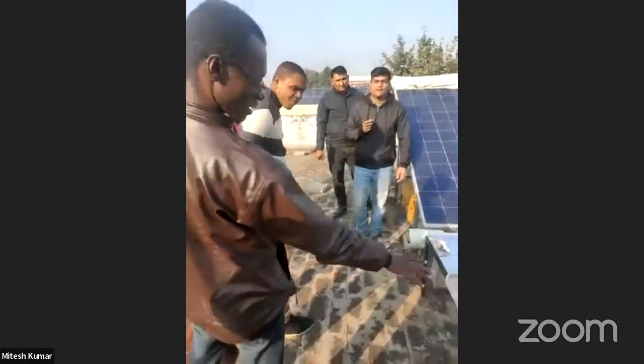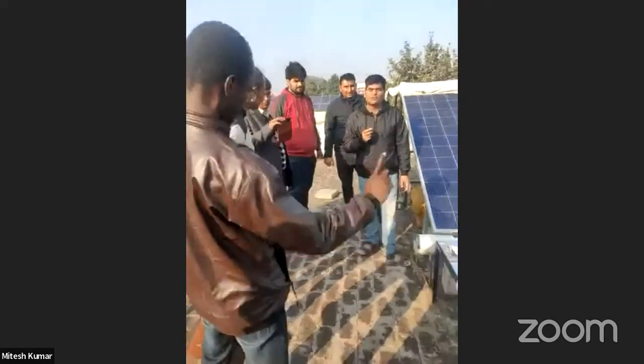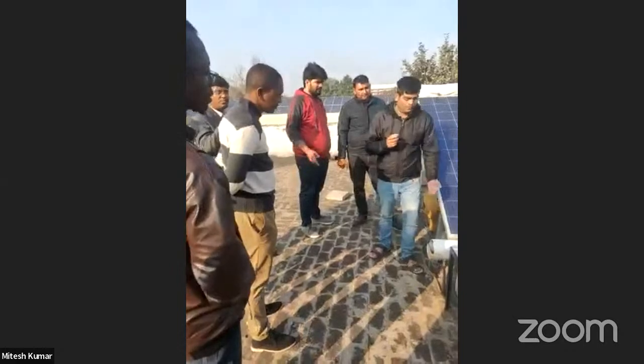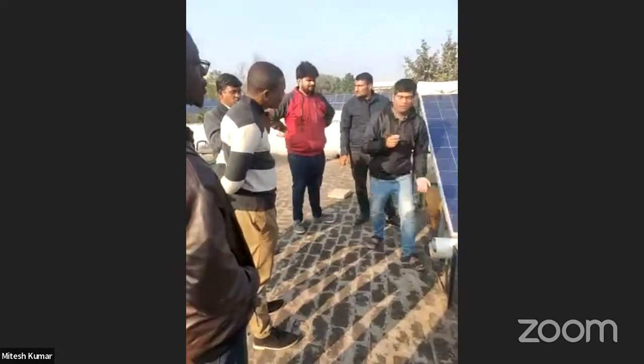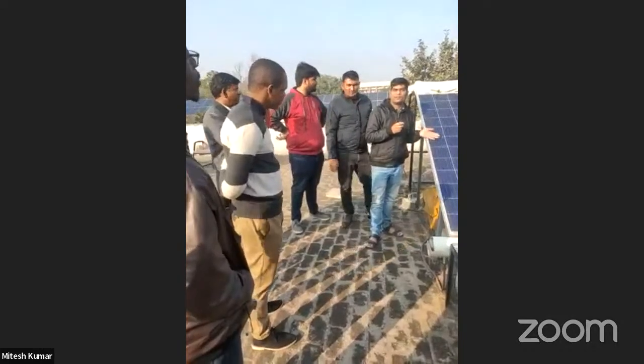Is this the natural position of this reflector, or can you tilt it? Yes, you can tilt it based on the direction of the sun. There are two types of orientation. First, we can change this orientation, or secondly, this one. It is convenient to change this orientation. Okay.